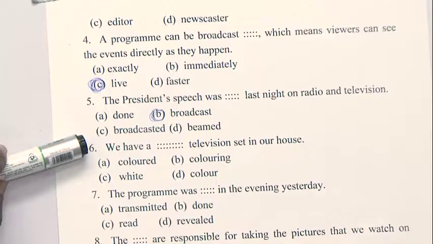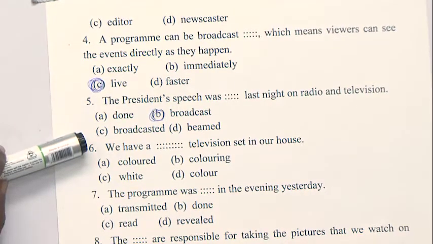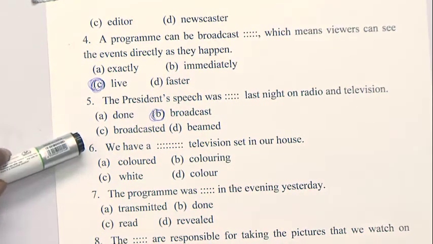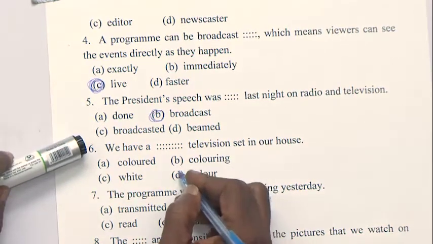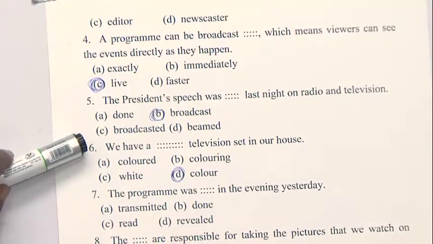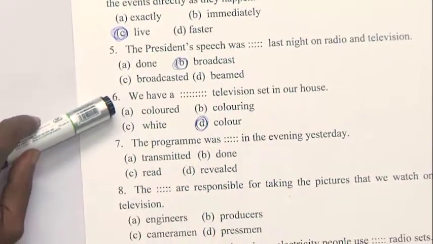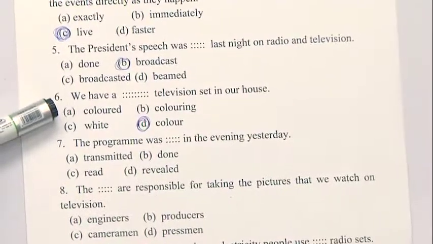We have a dash television set in our house. What television? A color television, not colored. Now, if you say it is colored, it means somebody has painted or something. But this is color television.